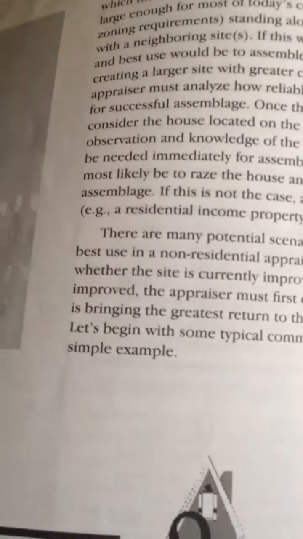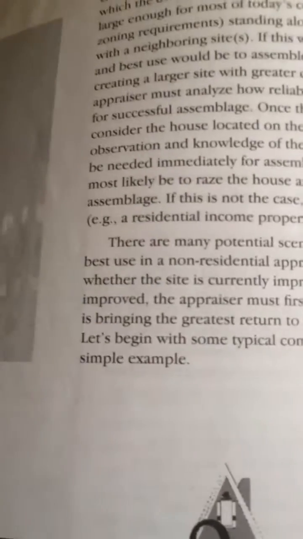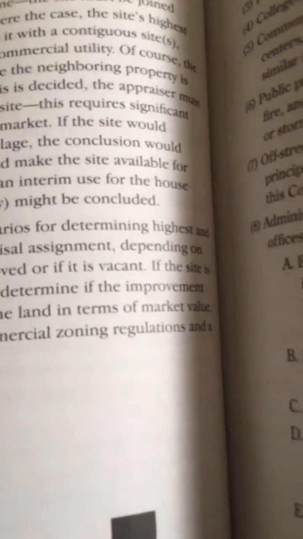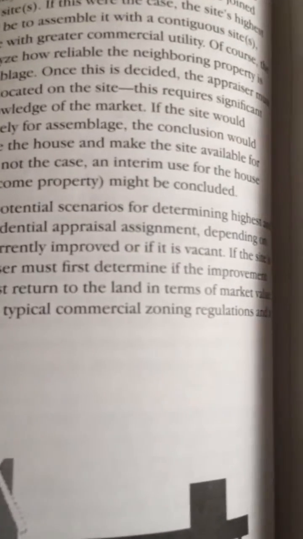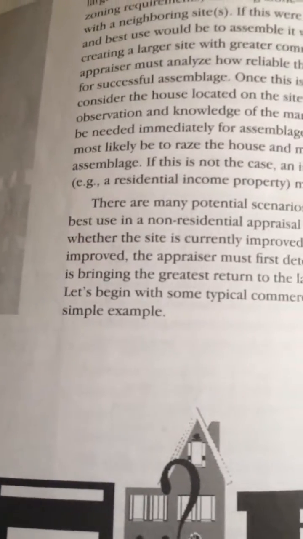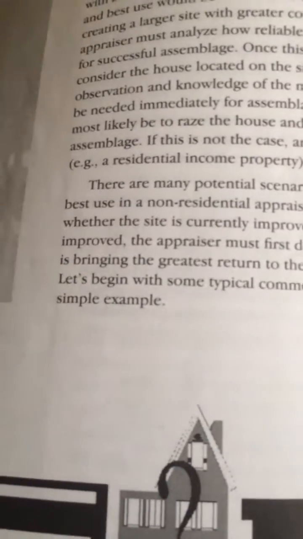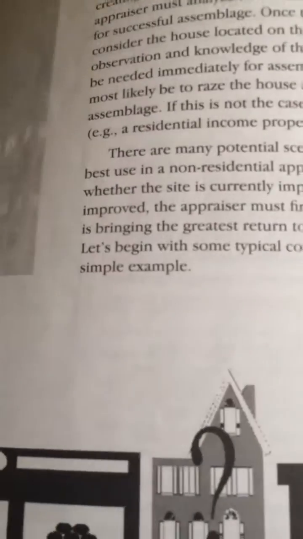included. There are many potential scenarios for determining highest and best use in a non-residential appraisal assignment, depending on whether the site is currently improved or if it is vacant. If the site is improved, the appraiser must first determine if the improvement is bringing the greatest return to the land in terms of market value.